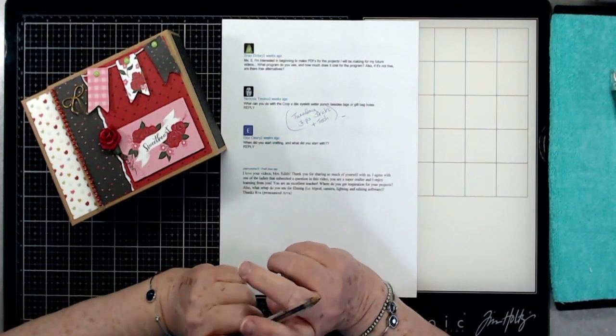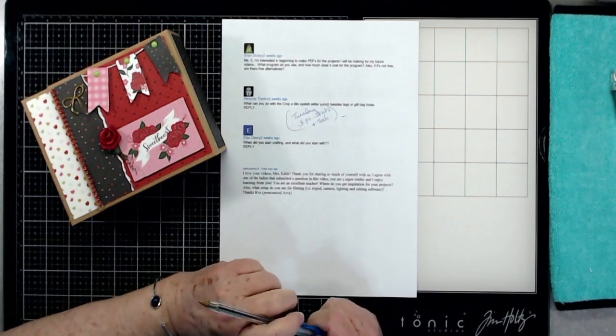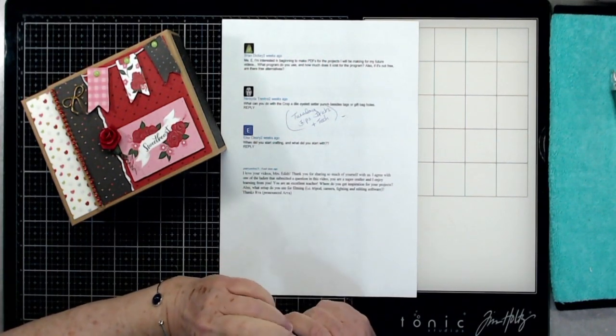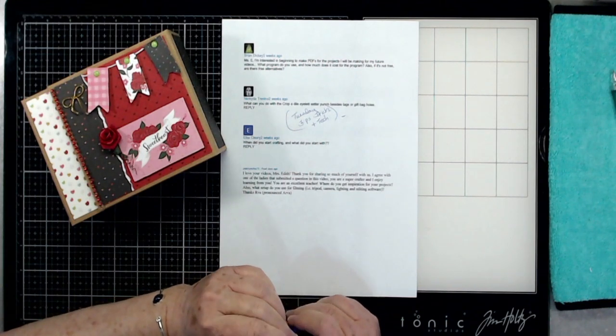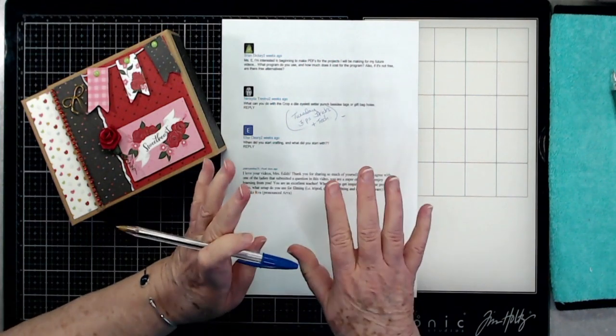Okay? Alright, Elsa Cleary says, when did you start crafting, and what did you start with? I started crafting, well, as I told everybody last week, I've been crafting one way or another ever since I was a little bitty girl.